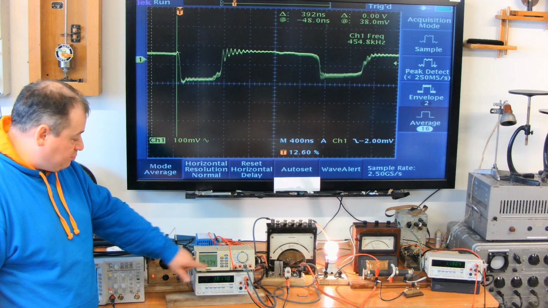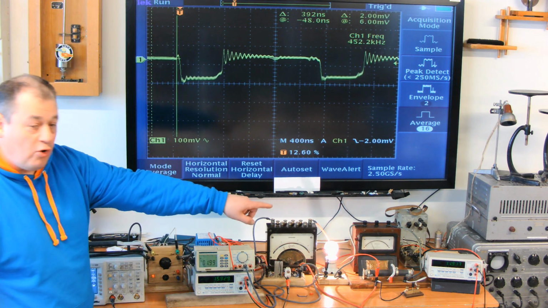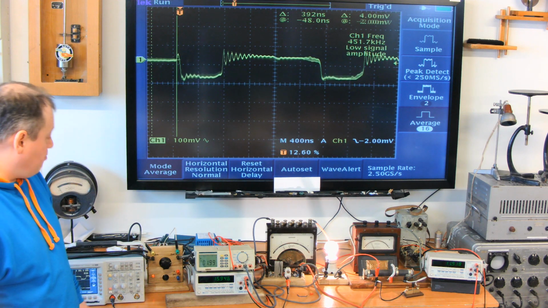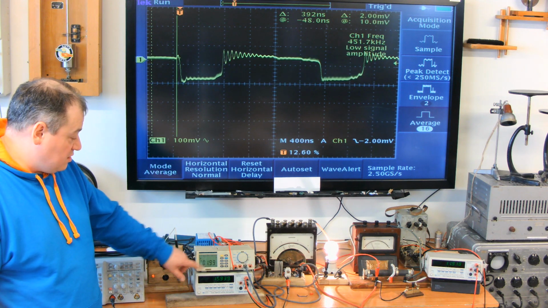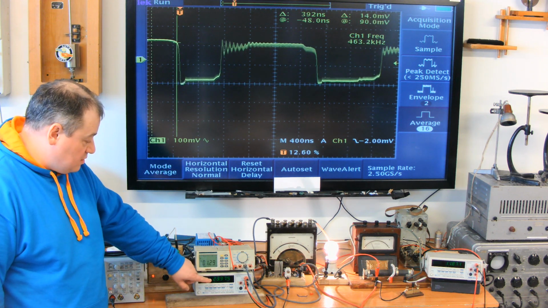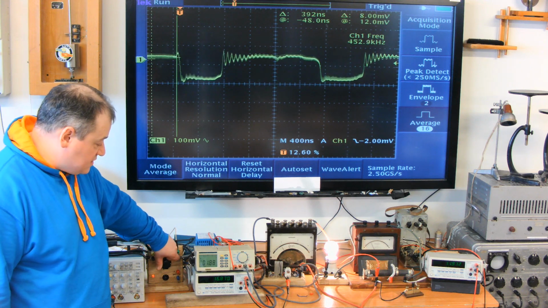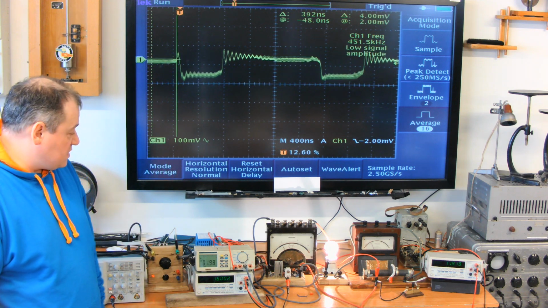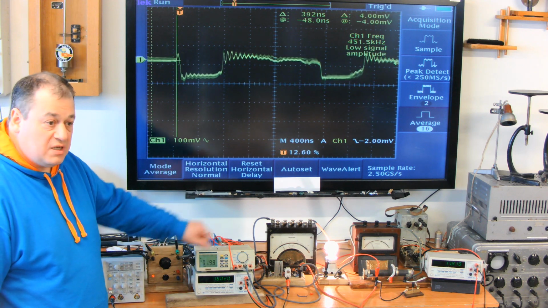18 volts, 1.7. 16 volts, voltage at the load remains stable, but the controller now takes nearly 2 amps. 24 volts, 1.3. 16 volts, it's a stability. 16 volts, 2 amps.